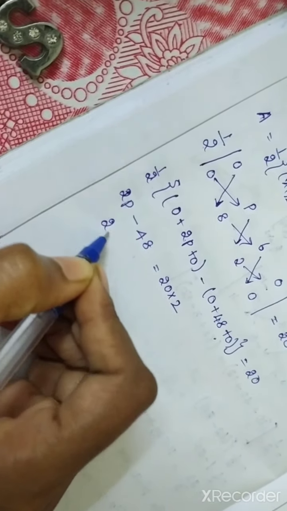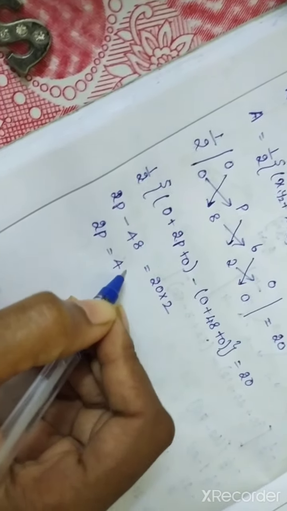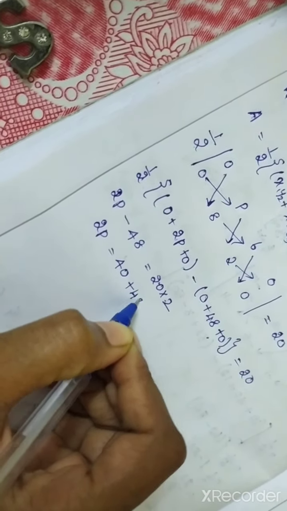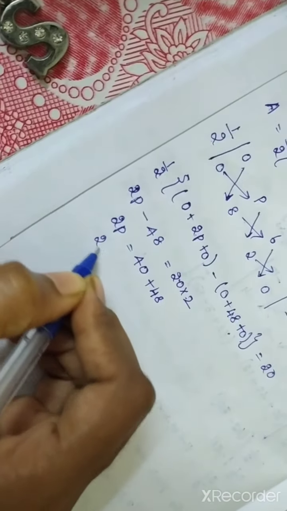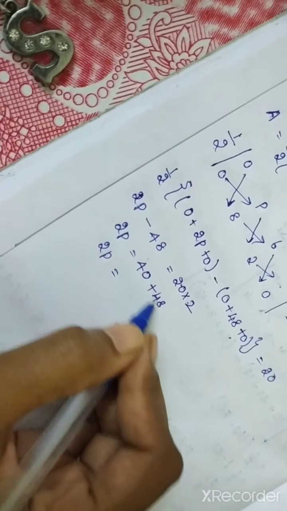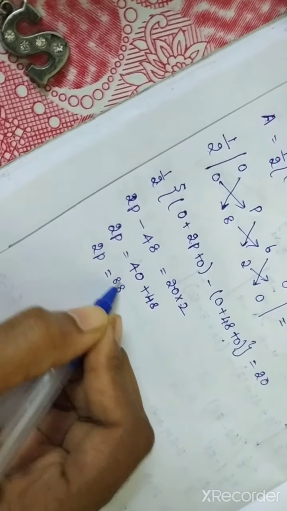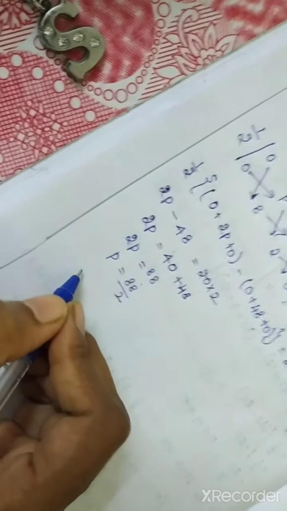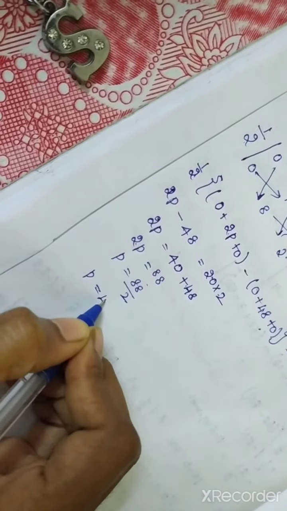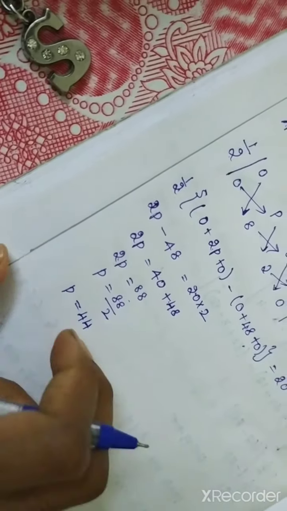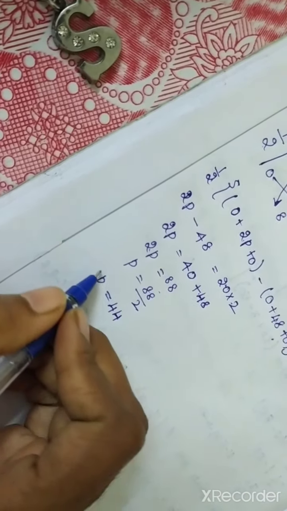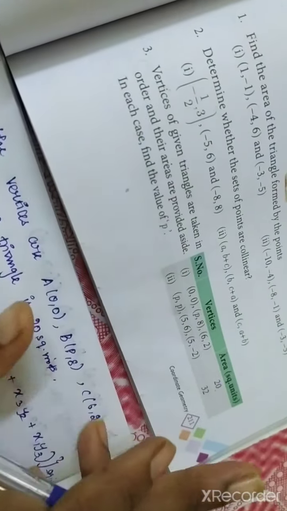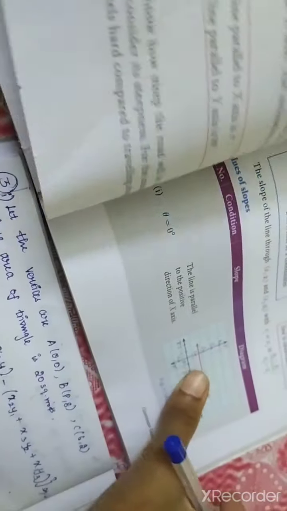And 2p equal to 40. 20 into 2, 40. This 40 is moving to that place, plus 48. So 2p is equal to what? Adding this 0 plus 8, 8. So 2p is equal to 88. This 2 is moving to this place too. So p is equal to how much? 44. Are you clear? So this is my 44. By using this, you can find out your next one.